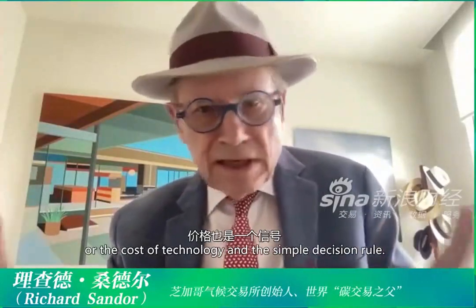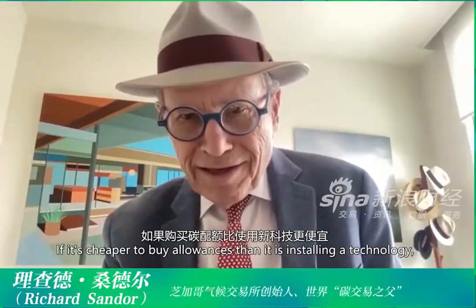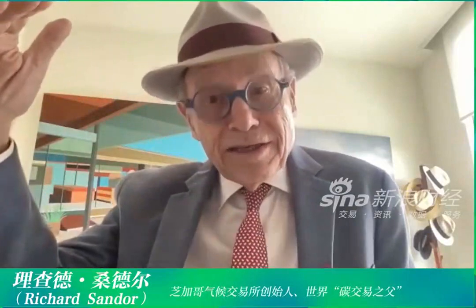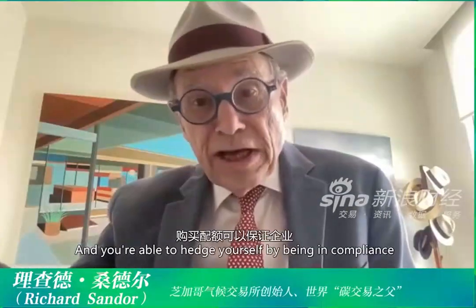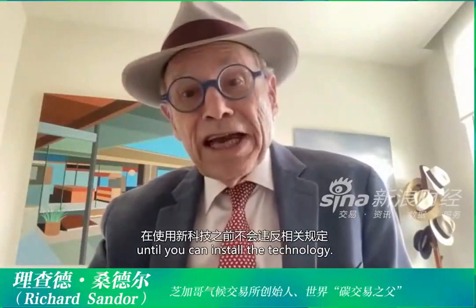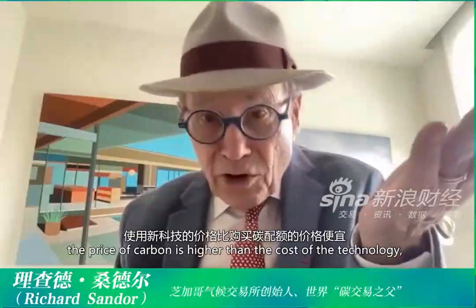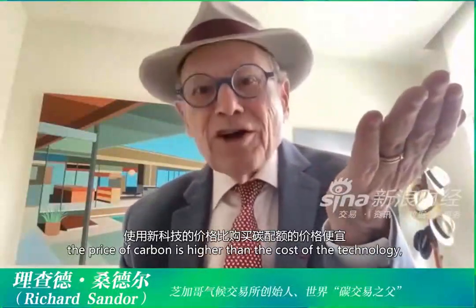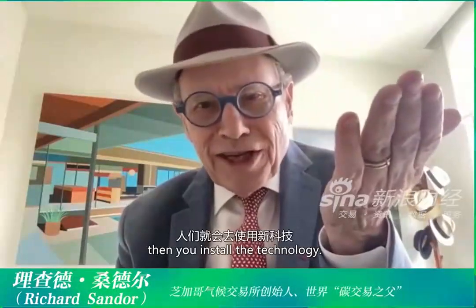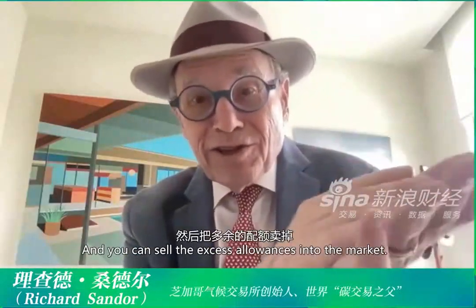And the simple decision rule: if it's cheaper to buy allowances than it is to install a technology, you buy the allowances and you're able to hedge yourself by being in compliance until you can install the technology and it's cost effective. If alternatively, the price of carbon is higher than the cost of the technology, then you install the technology and you can sell the excess allowances into the market.